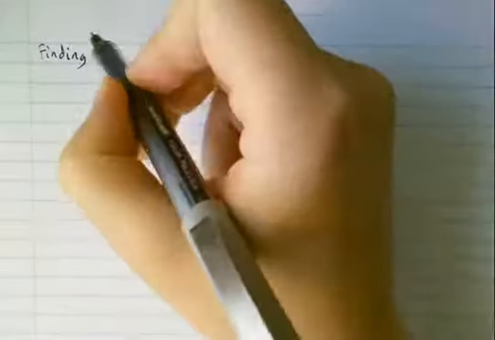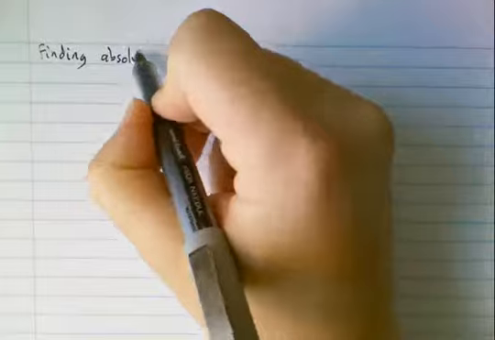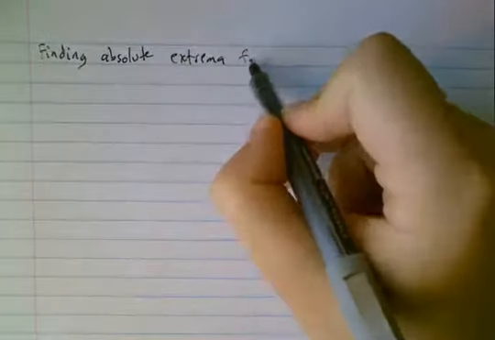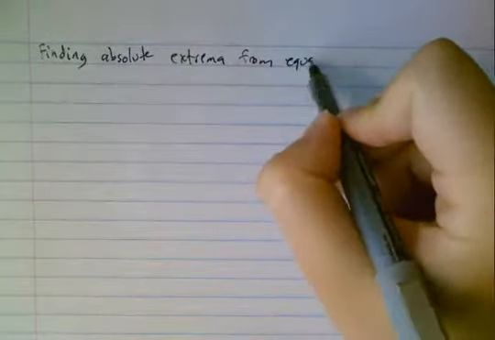Finding the absolute maximum from an equation is a little bit more involved. However, it's really very similar to finding a relative maximum. There's just one extra step. So, finding absolute extrema from equations.